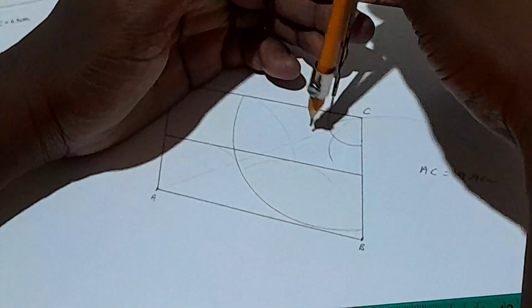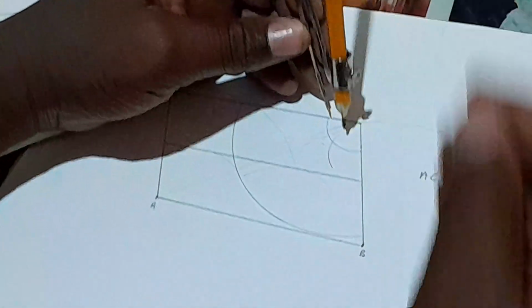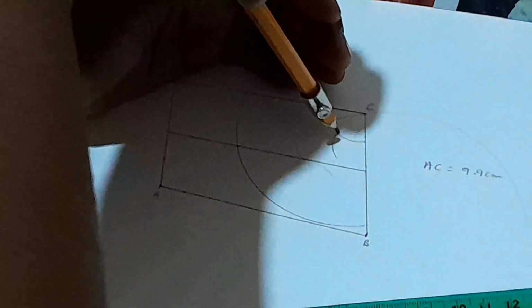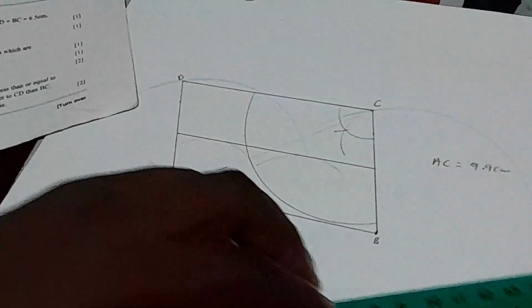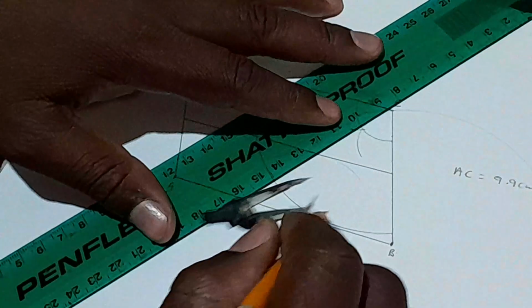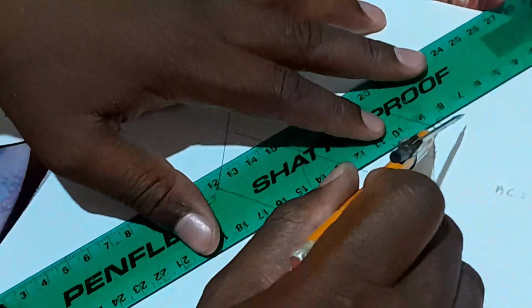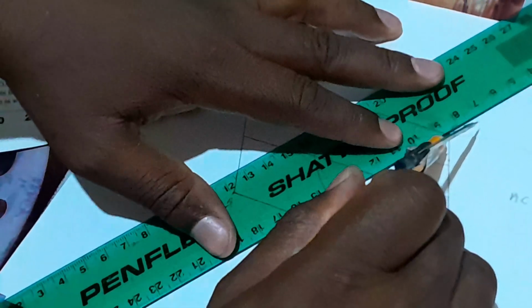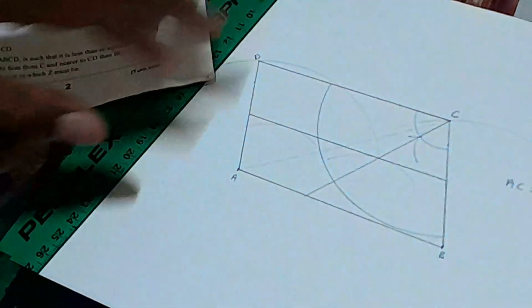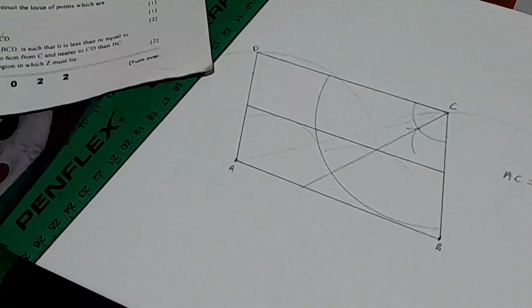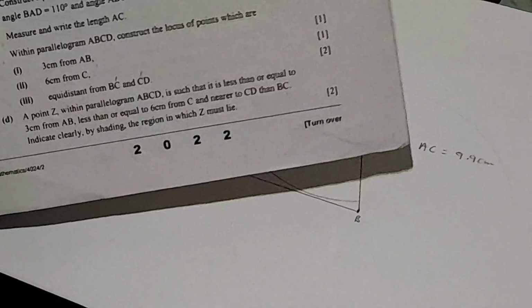Shift it, you plant it on the other end, and then you construct another arc. Where those two arcs are meeting, that's where the line will run through, from that point C. Boom. Don't do it like this. Just draw one way. And we are done with those loci of points.